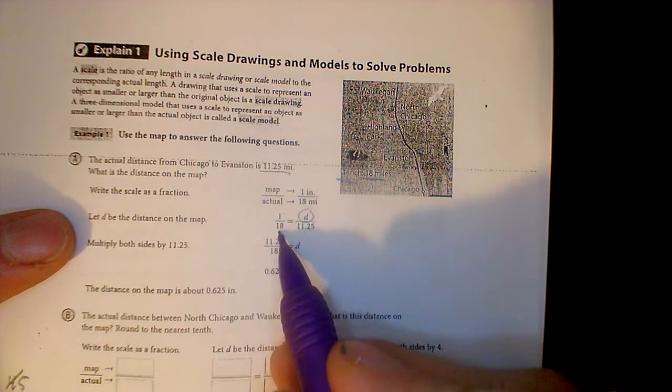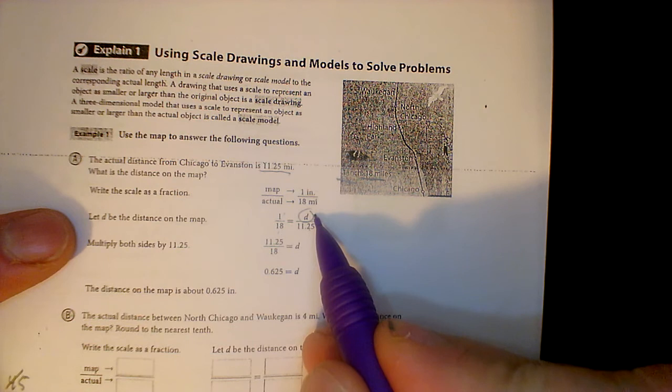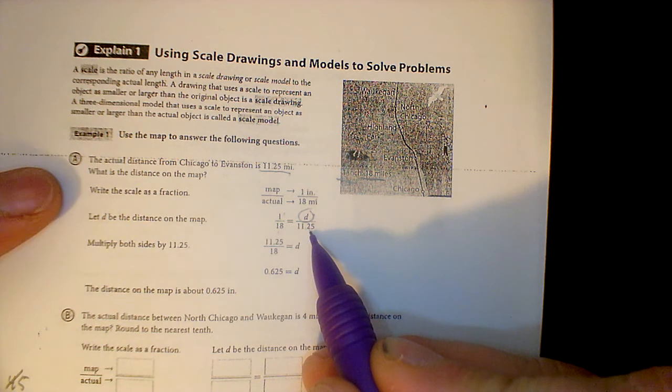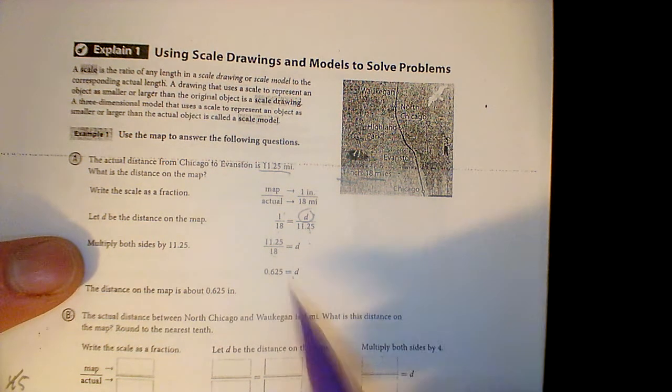So we're going to compare 1 to 18 to the distance on the map to the actual distance that the two towns are apart. And then we can multiply both sides by 18 and get this. So the distance on the map is about 0.625 inches.